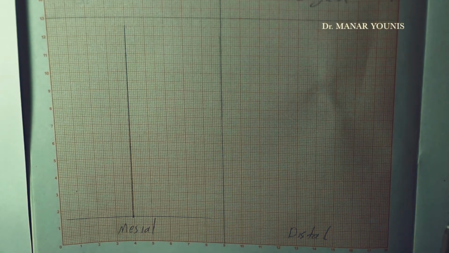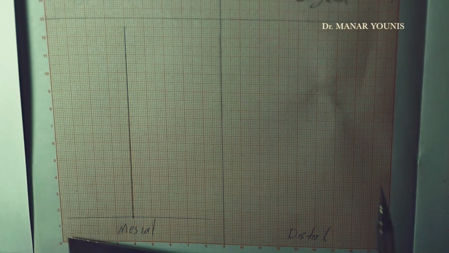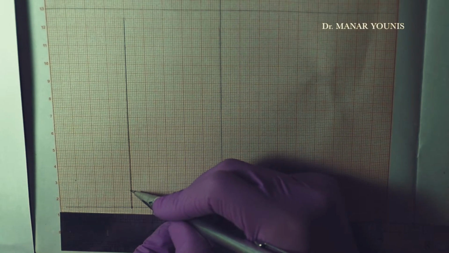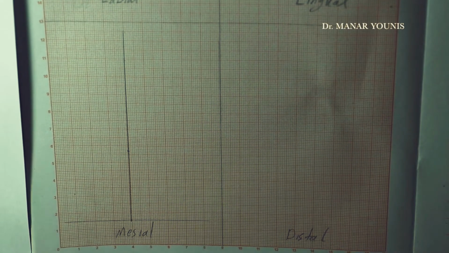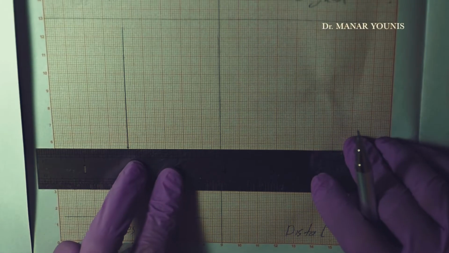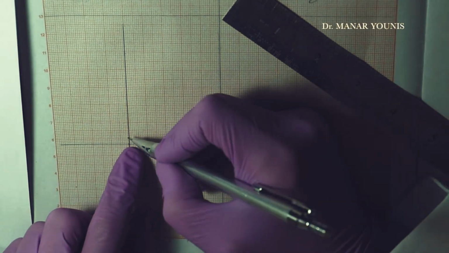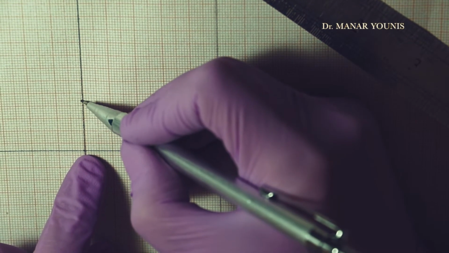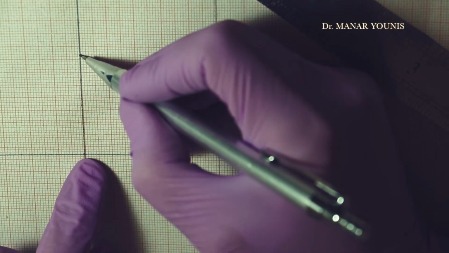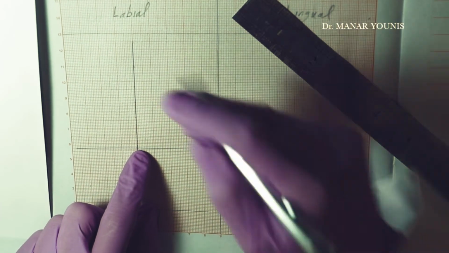Then I will draw the line that passes through the cervical area by marking the length of the crown, which is 42 millimeters. I will measure 42. This is 10, 20, 30, 40, and this is 42. Then the root length, which is 52 millimeters. This will be 10, this is 20, 30, 40, and 50, and this is 52.